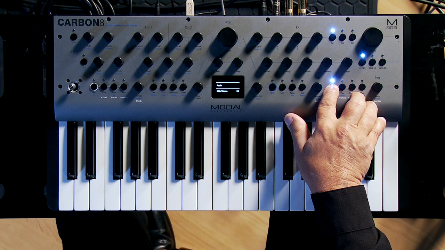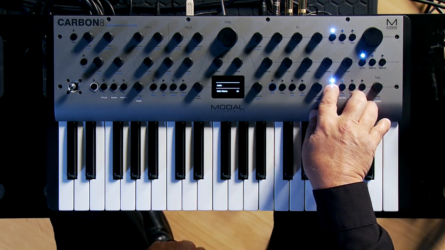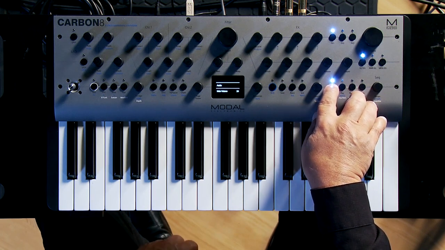Now I'm going to hold the arpeggiation button down and play a series of notes, and then we'll see how that influences the sound.